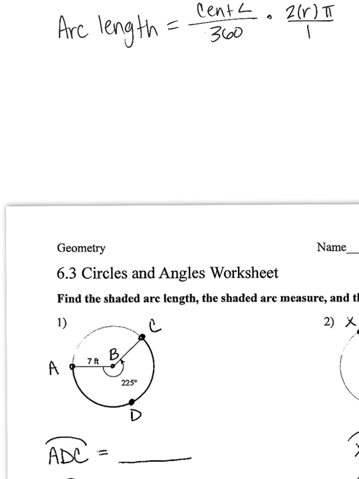Your answer is going to be in fraction form. I prefer it to be in reduced fraction form, but improper fractions and not mixed numbers.